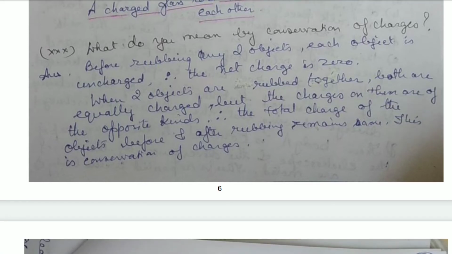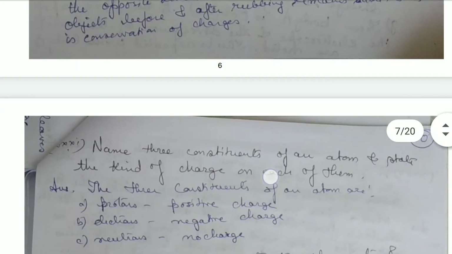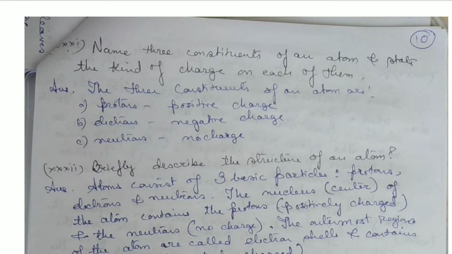But the quantity of the charge was equal. That's why the net charge will also come to be 0. This is conservation of charges. That is, before and after rubbing, both times the net charge was 0. And that's why this is the conservation of charges. Okay. Next is: name 3 constituents of an atom and state the kind of charge on each of them.